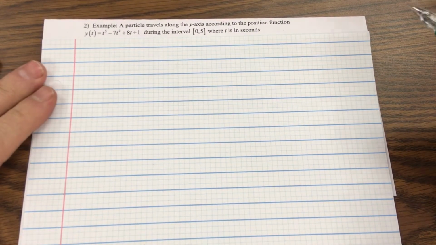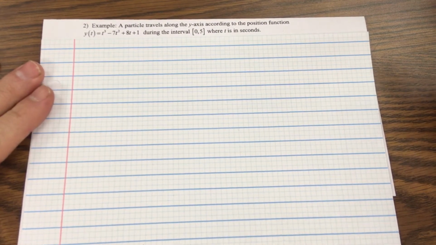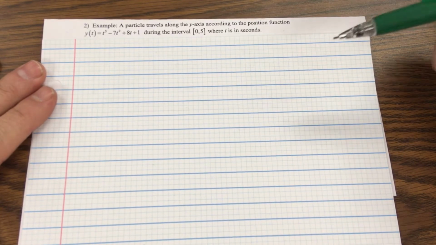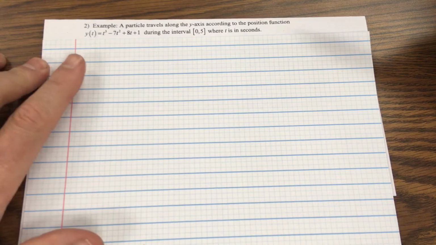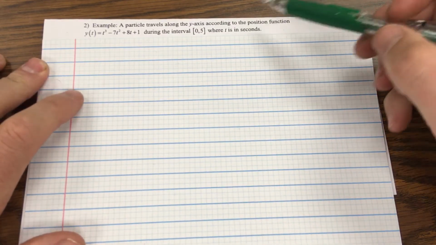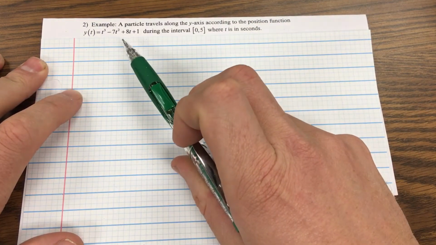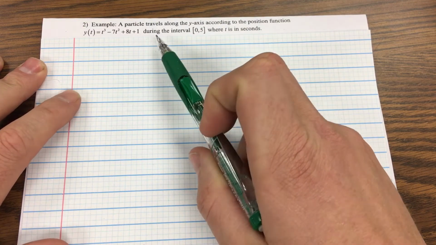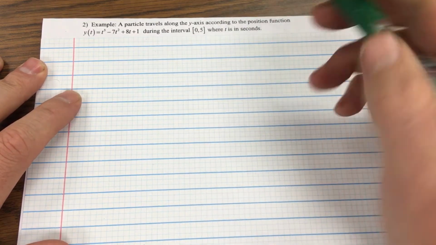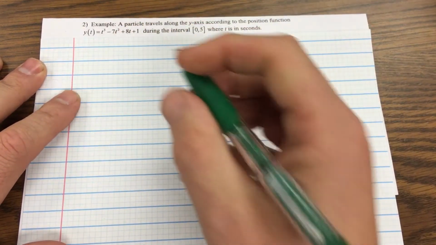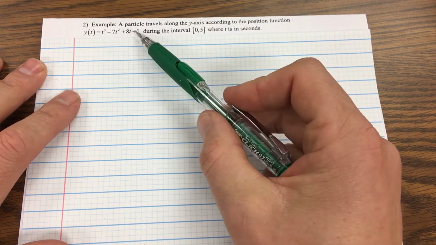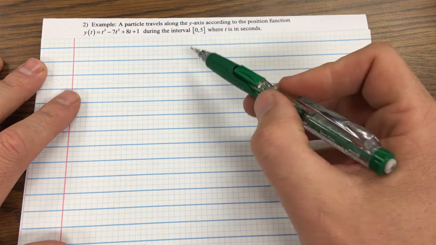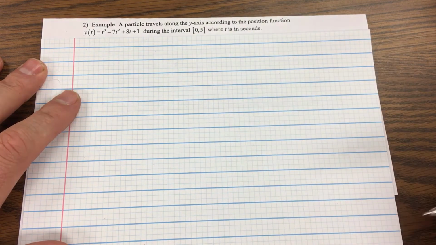All right, so I just wanted to give you an example in case you're stuck. A particle travels along the y-axis according to the position function y of t equals t cubed minus 7t squared plus 8t plus 1 during the interval 0 to 5, where t is in seconds. First thing I noticed is that y is a polynomial, so it's going to be continuous and differentiable everywhere, but we're just worried about from 0 to 5.